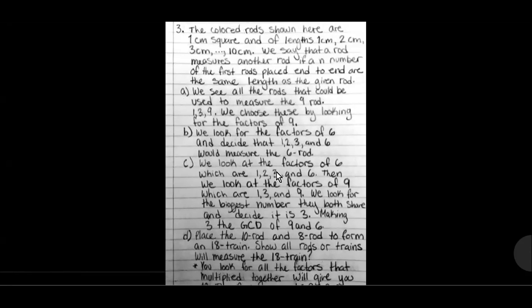and 1. Do they share 2? No, they do not. Do they share 3? Yes. Do they share 6? No. Do they share 9? No. So therefore, 3 is the biggest number they both share, making 3 the greatest common divisor of 9 and 6. So how would we explain this to a group of children?